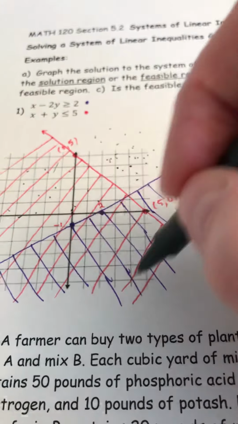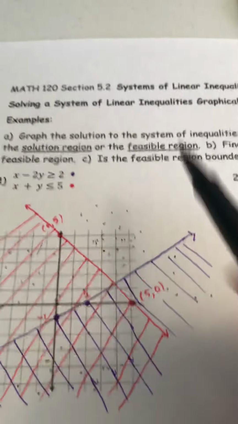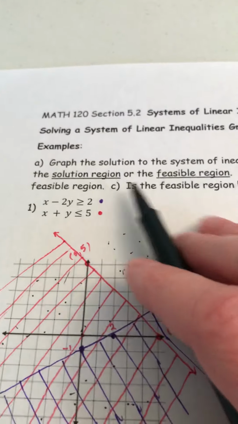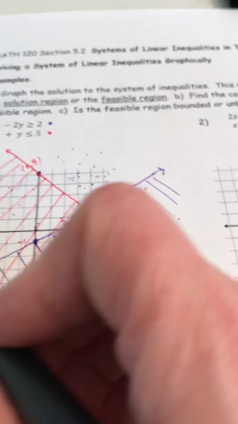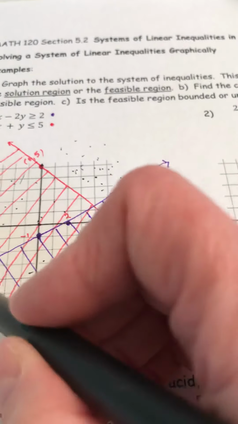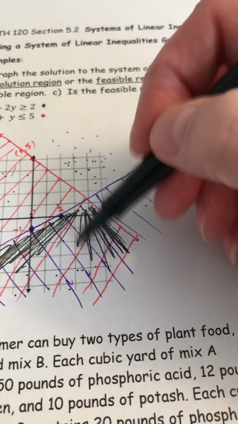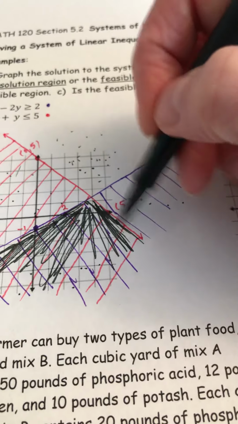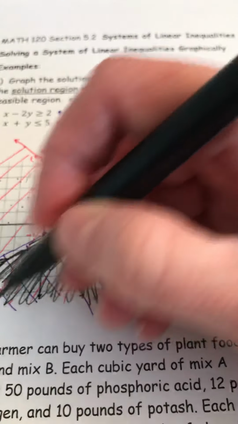Now, here, all of these ordered pairs will satisfy both of them. So our solution, it says right here, graph the solution to the system of inequalities. That's going to be called the feasible region or the solution region. So right in here, what normally gets done is that this gets shaded a little darker, like that, to emphasize that this is the solution to the system of inequalities.